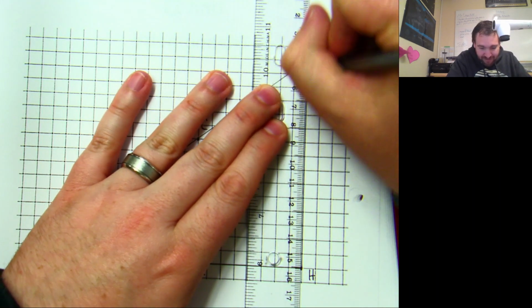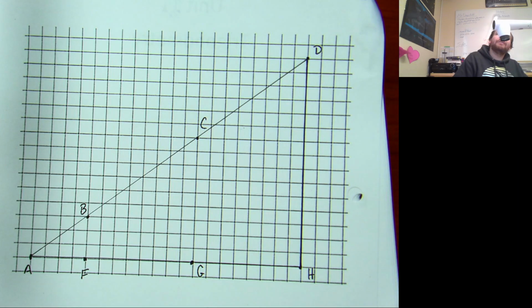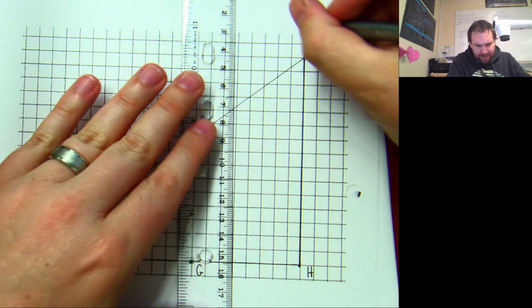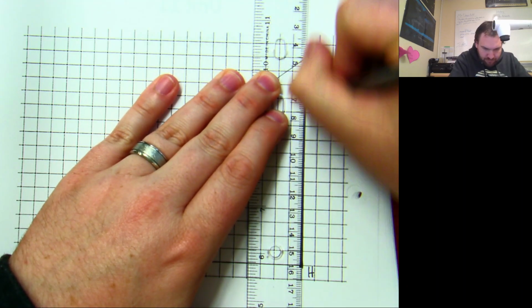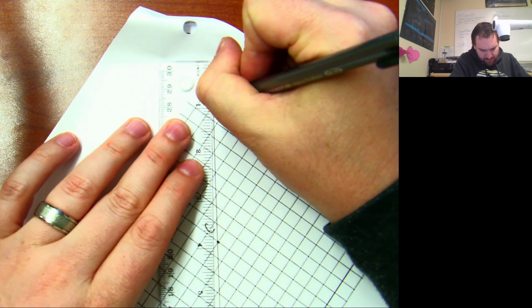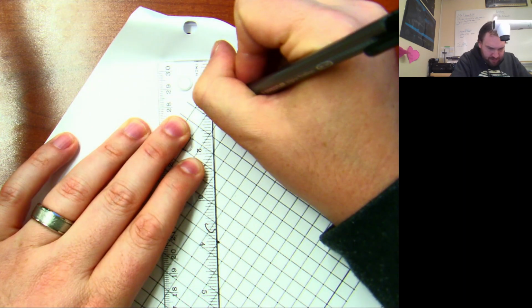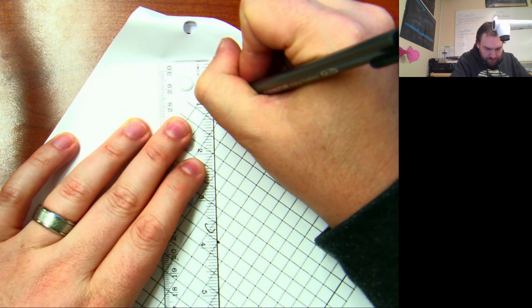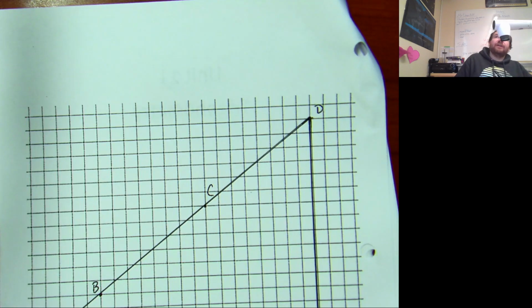That didn't really work at all either. I'm going to thicken that guy up again. There. Love it. And then let's just draw this one again. Make it a little thicker so we can really see what's going on here. Okay, so we've got one triangle here.